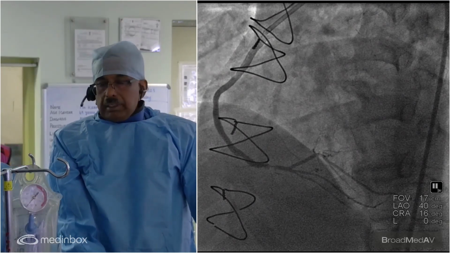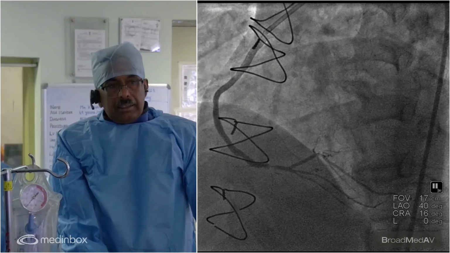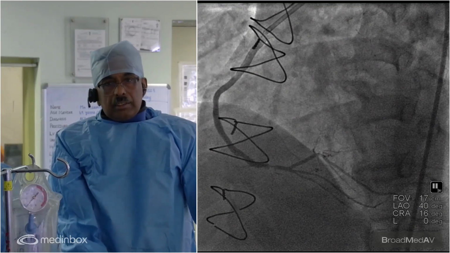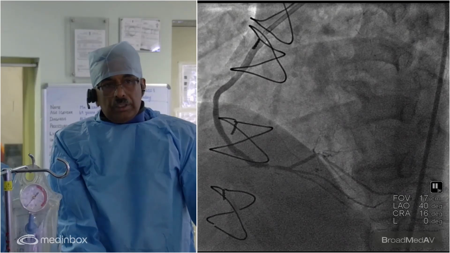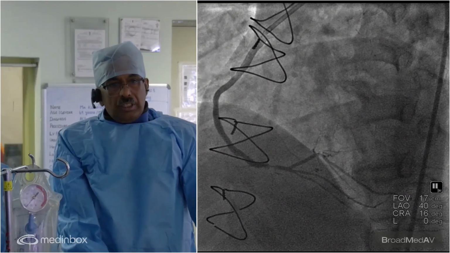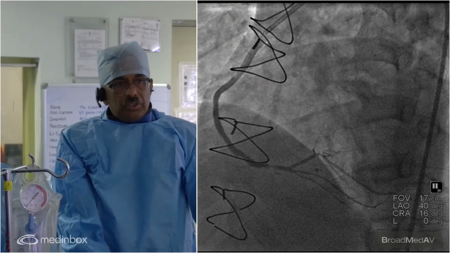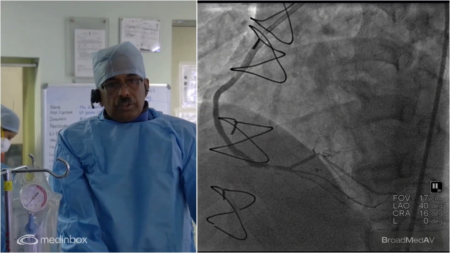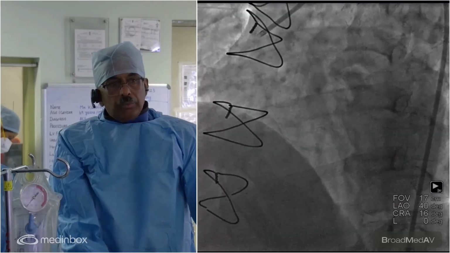One, antiplatelet therapy has got better. Two, we've got better low-profile stents, which don't cause much distal embolization. And three, the whole technology of stenting has changed completely under the guidance of imaging. So in this patient, the question is, will you protect or not?